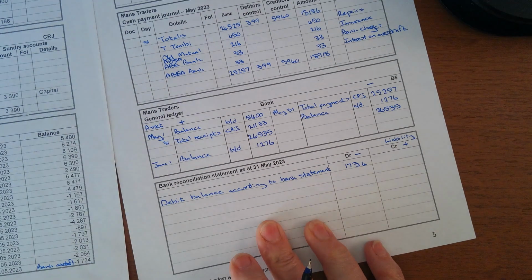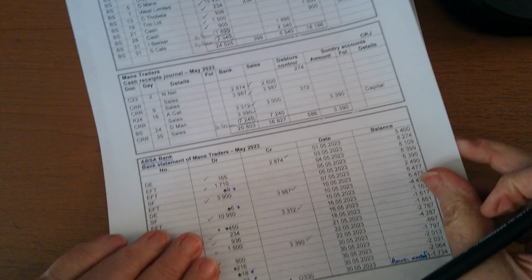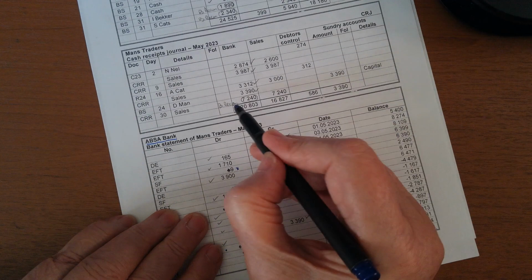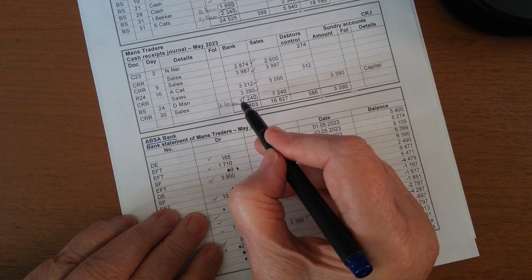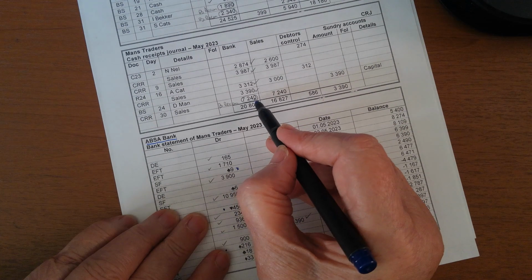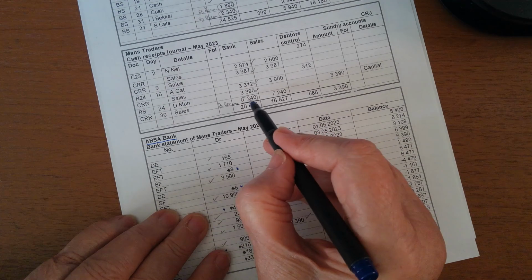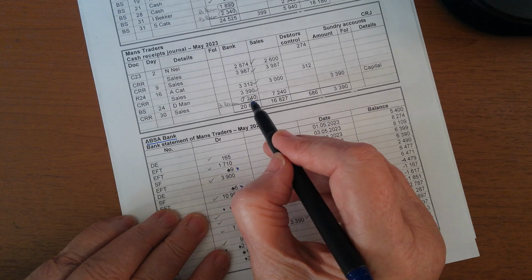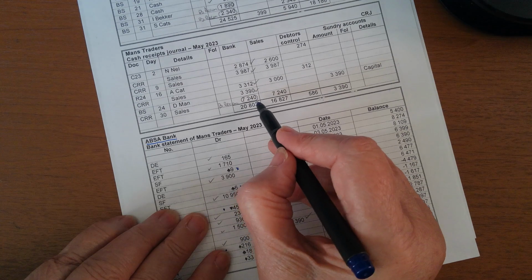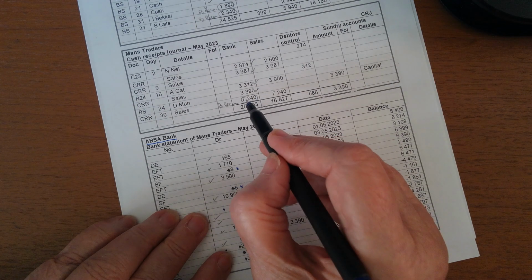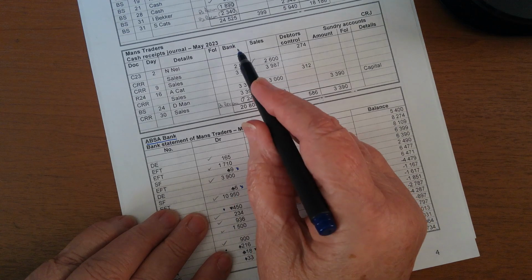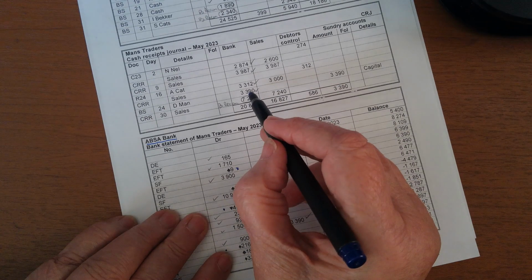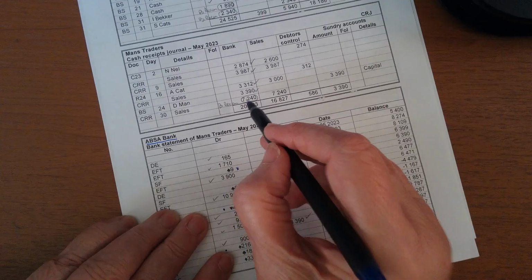Okay, if I look at my cash receipts journal, I see that there's an amount for 7,240 for a deposit that the banks still have to record. Now, anything that the bank must record must go on the side that they will record it. So cash receipts entries go in our books on the debit side of the bank.